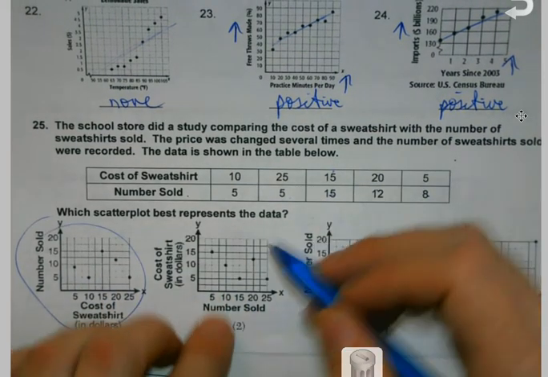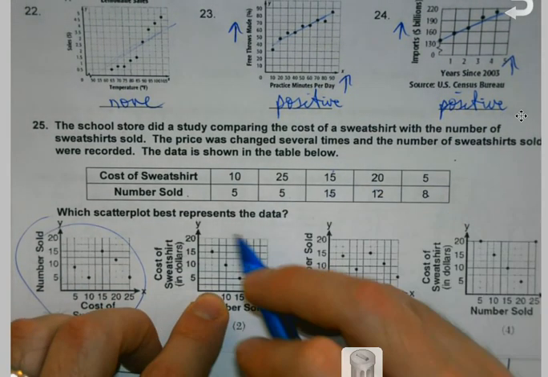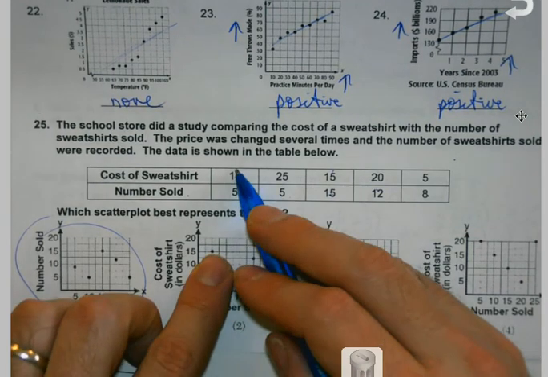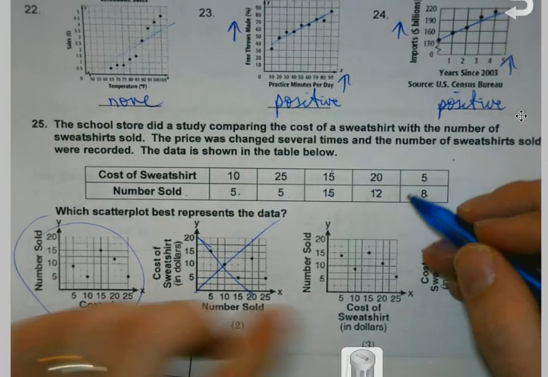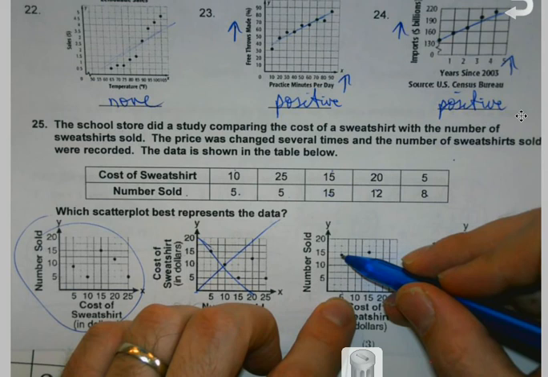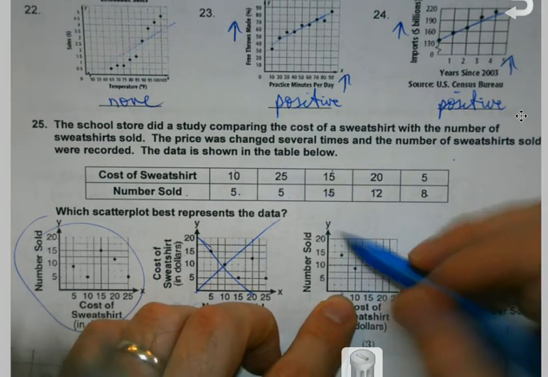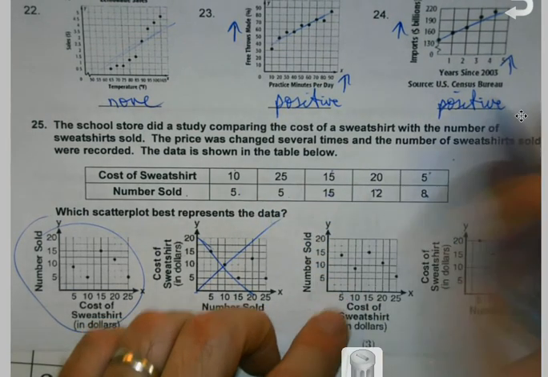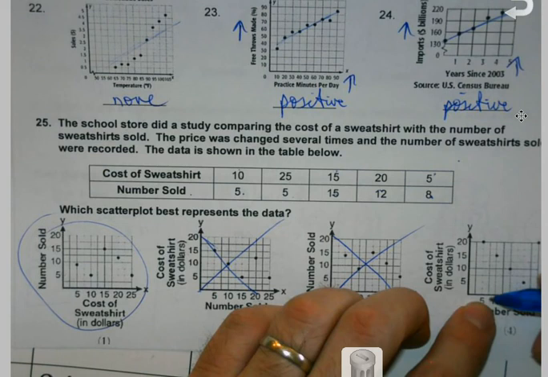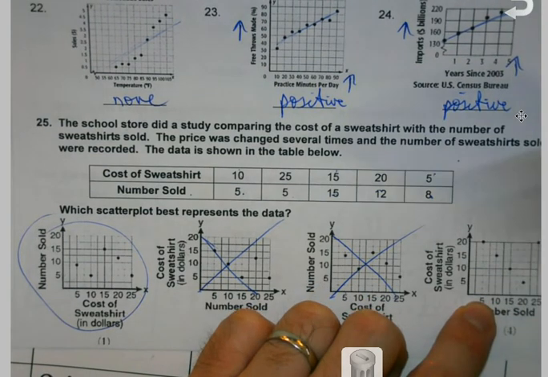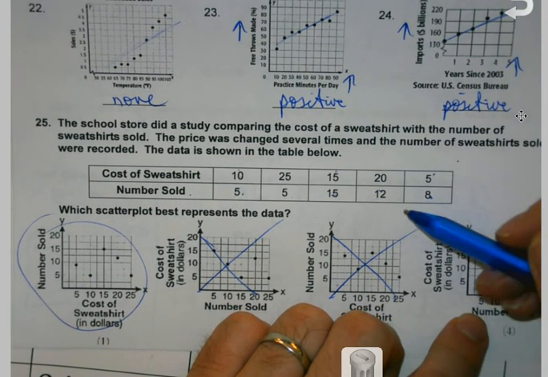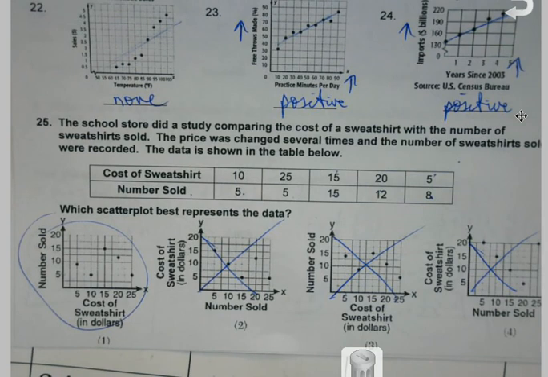Let's double check though and make sure. When they sold 5, cost 15. Nope. No, it doesn't work. When it cost 5, they sold like 12. Nope. When they sold 5, cost 20. That didn't work either. So it has to be 25.